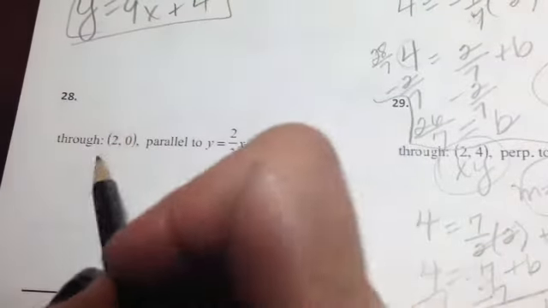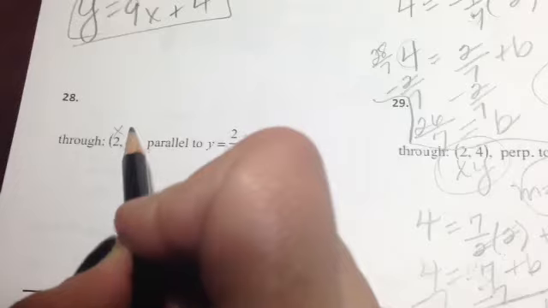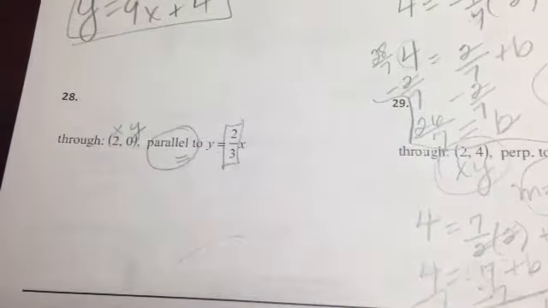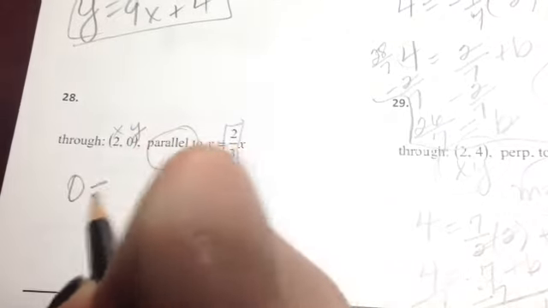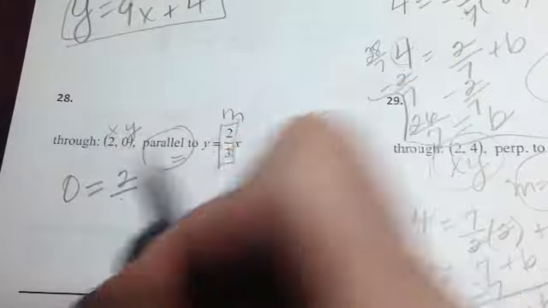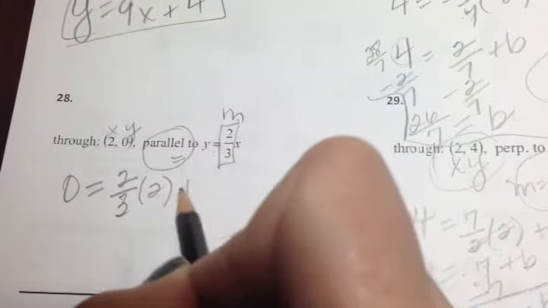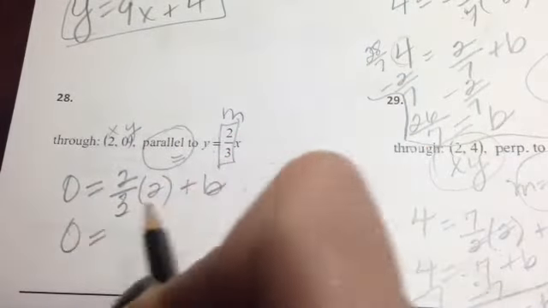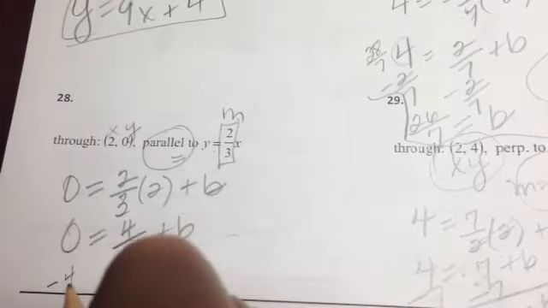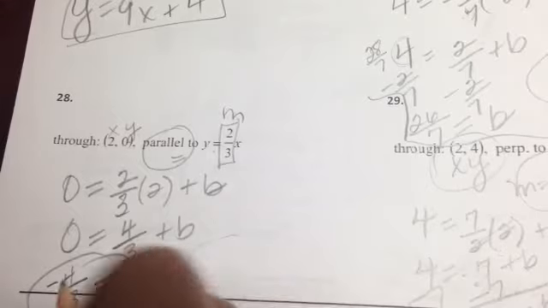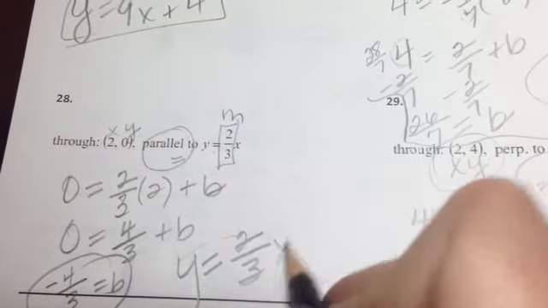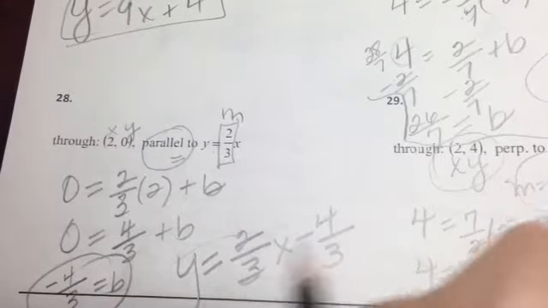All right, let me see what I got going on here. I got an x and a y, and it's parallel. Parallel lines have equal slopes. Slopes are the same. 0 equals 2/3 x plus b. 0 equals 4/3 plus b. If I subtract 4/3 from both sides, negative 4/3 is my b value. Y is equal to 2/3 x minus 4/3.